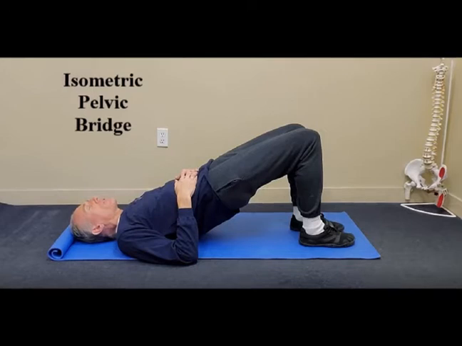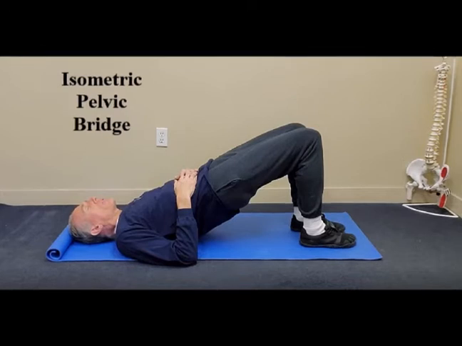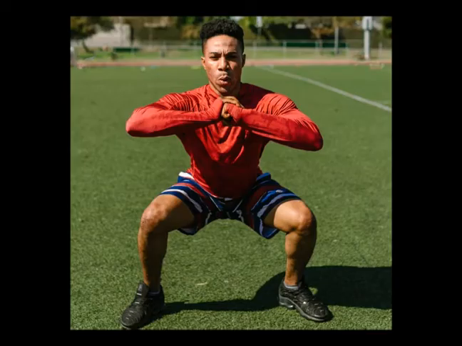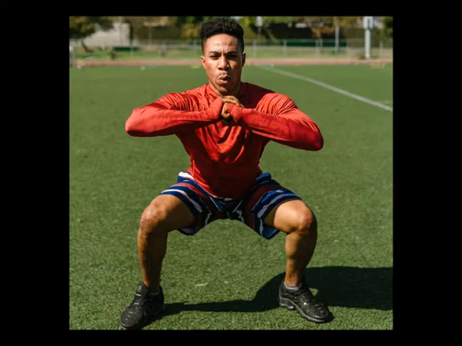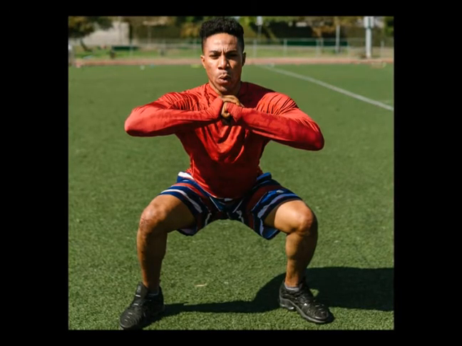You could perform this isometrically to build strength and endurance. An exercise called donkey kicks and hip kickbacks. These are the exercises that help to directly target the gluteus maximus muscle. Functional multi-joint exercises that target the gluteus maximus muscle are squats, lunges, and leg presses.